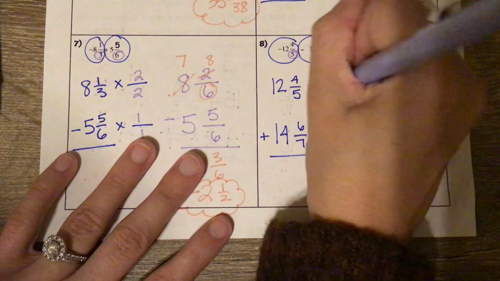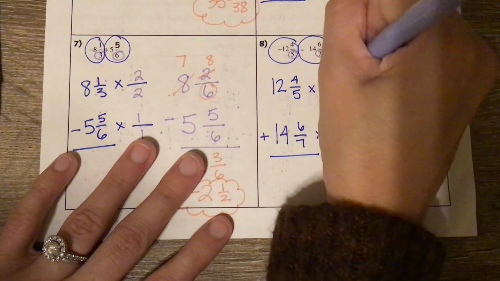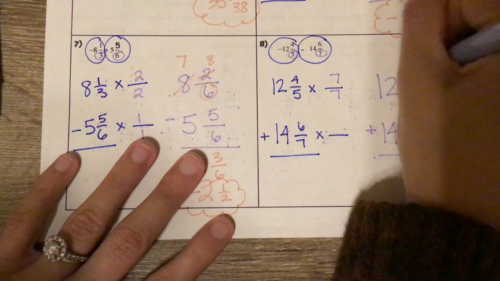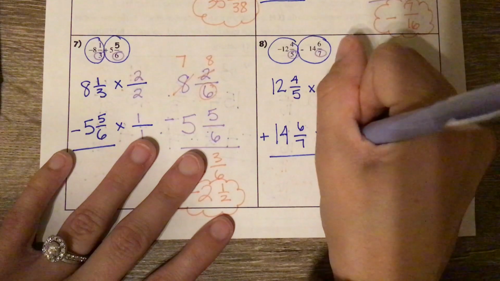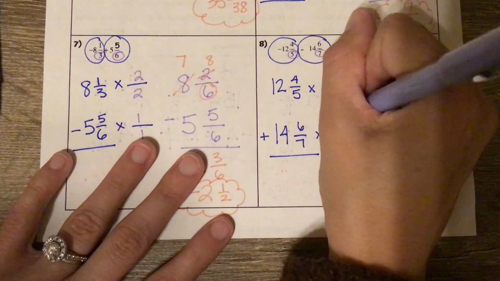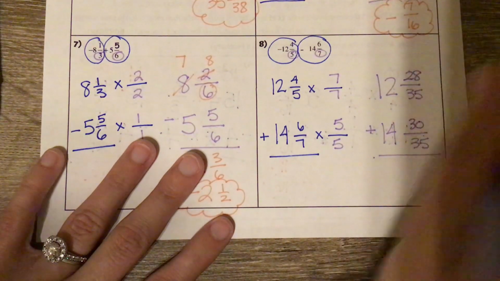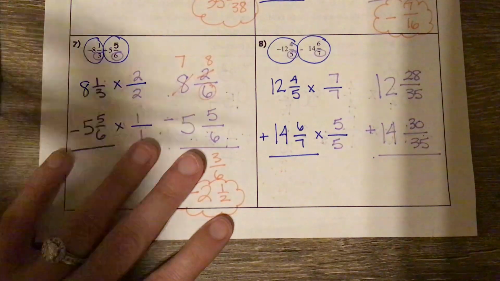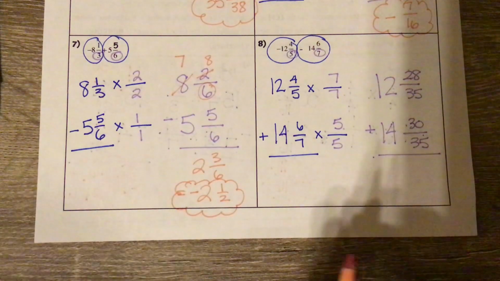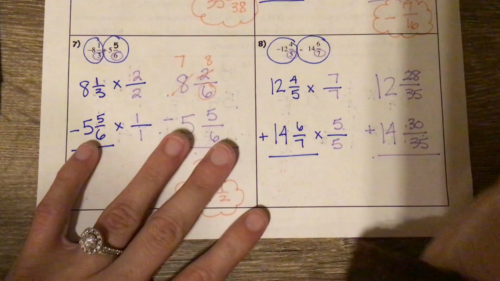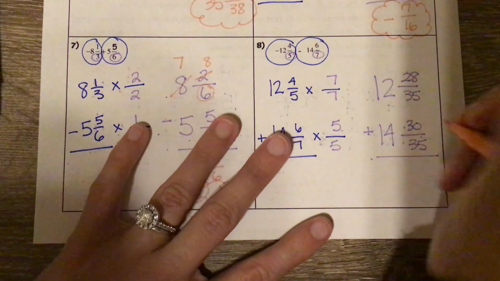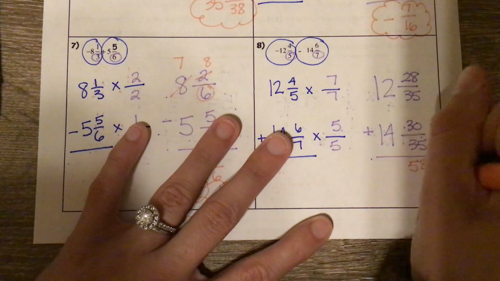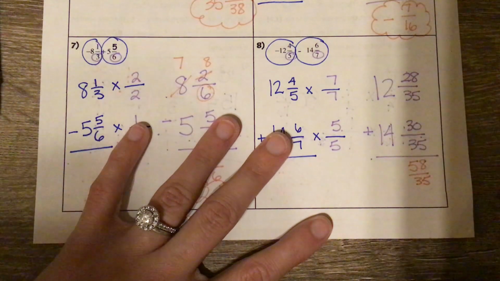5 times 7 is 35. Do the same to the top. 4 times 7 is 28. 7 times 5 is 35. Do the same to the top. 6 times 5 is 30. And now we subtract. 28 minus 30. We can't do that. So we need, we're adding, never mind. 28 plus 30 is 58 over 35.